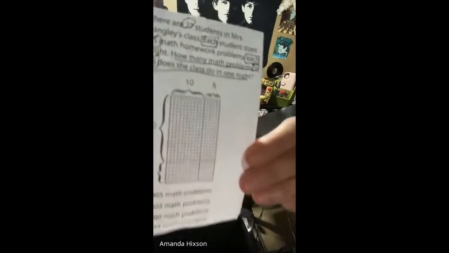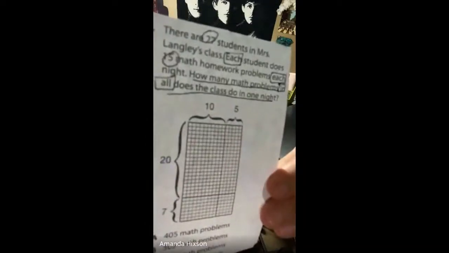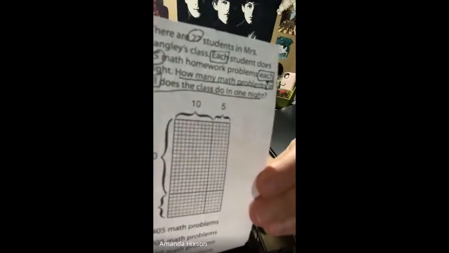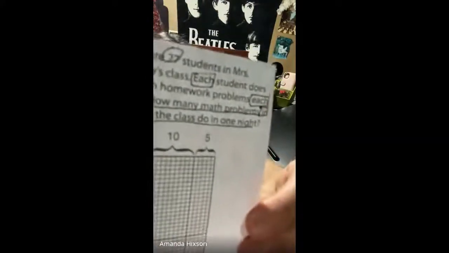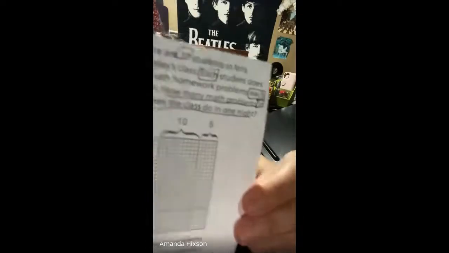And then this is a box method of how to do multiplication. So we have 20 times 10, 20 times 5. So you should be doing, go ahead and do 15 times 27 and see which one of these answers, A, B, C, or D, you come up with.